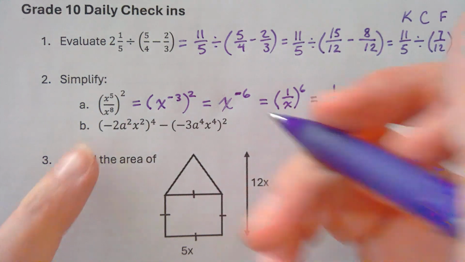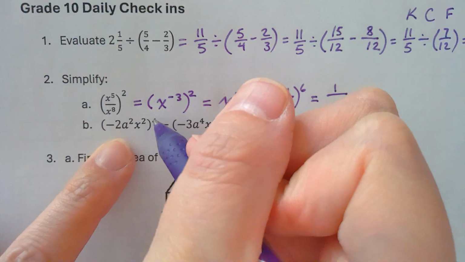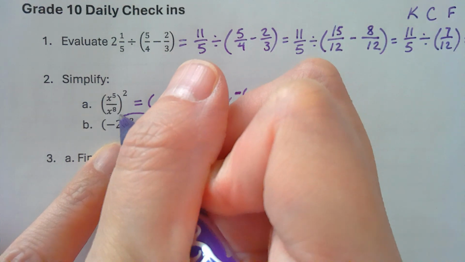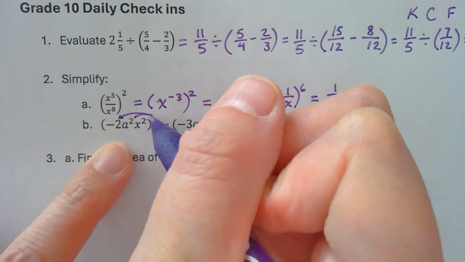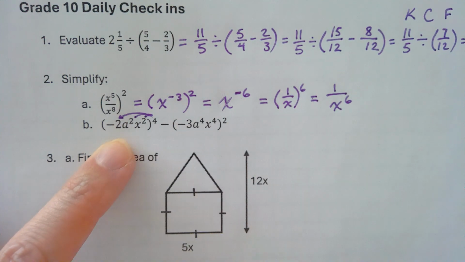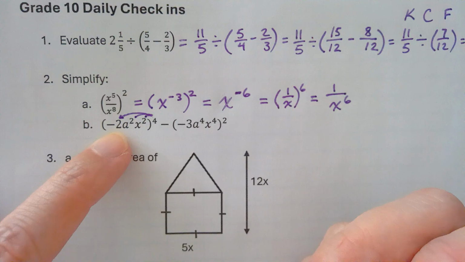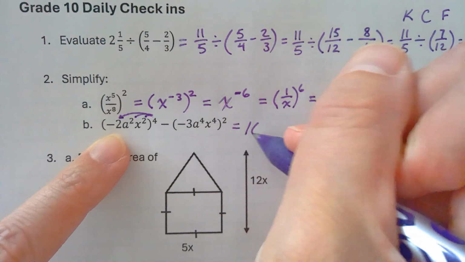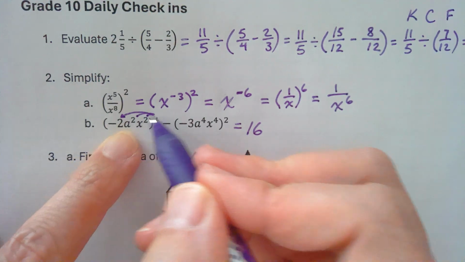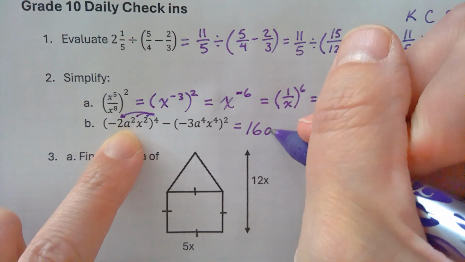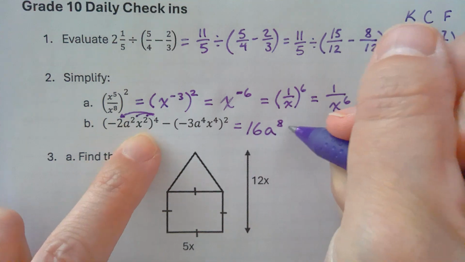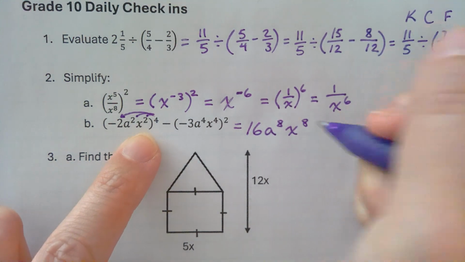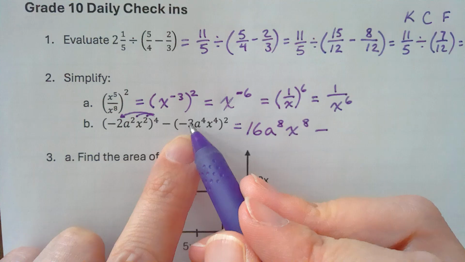Okay, next one, 2b. I have to apply that exponent to everything inside the bracket, which means including the number and the exponent. So negative 2 times negative 2 times negative 2 times negative 2 is? Negative 16. Positive or negative? I mean positive. Positive, right. So 16. And then, as we said, we multiply the exponents. So a to the 8 and x to the 8.